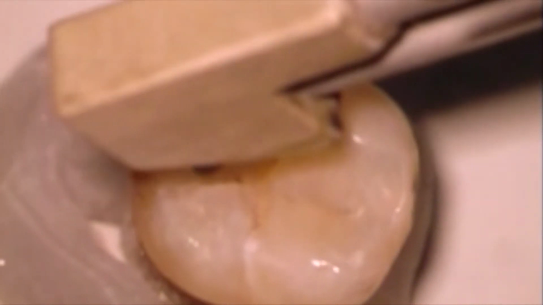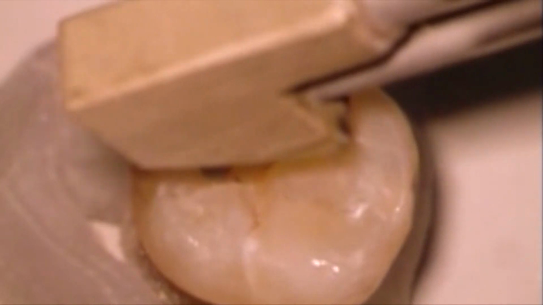And what you'll notice there is that is a very solid piece of enamel that connects all four of those cusps together. To destroy that sets the tooth up for eventual failure. Here you can see we removed that cavity, and now we're going after the fourth and last area of decay in this tooth, the fourth fissure.